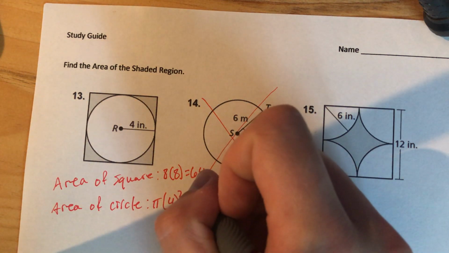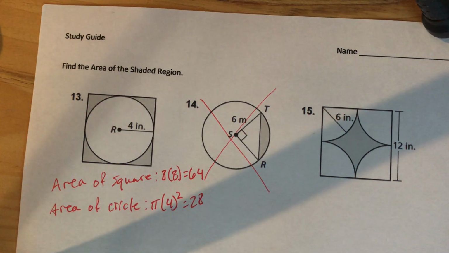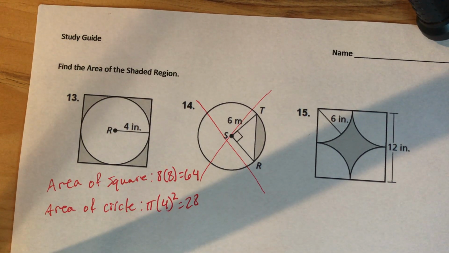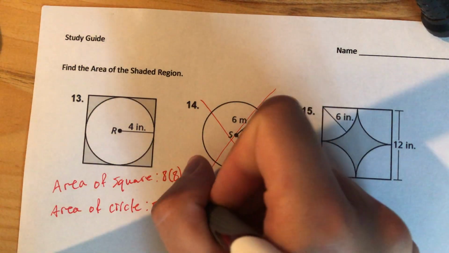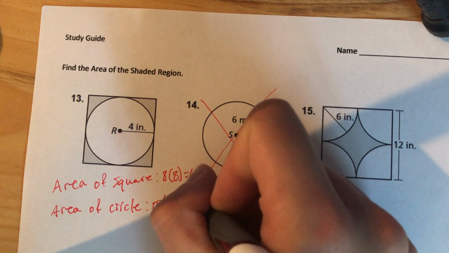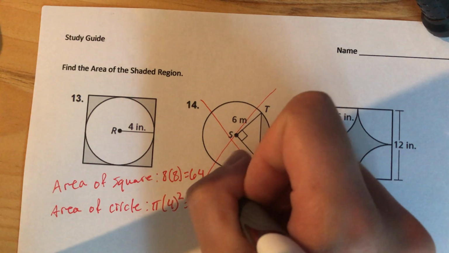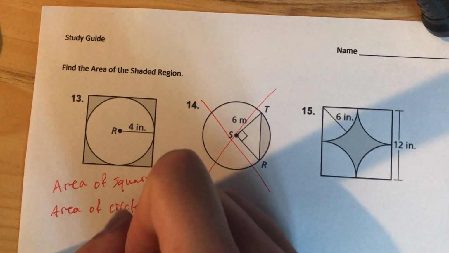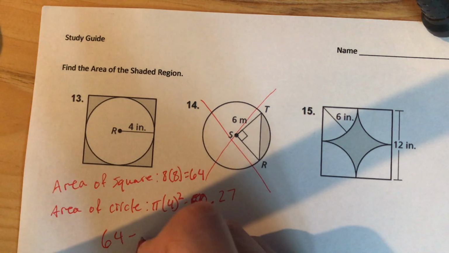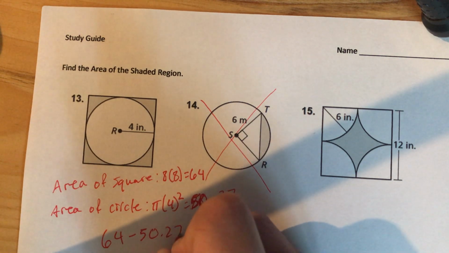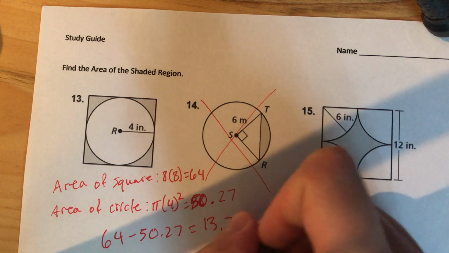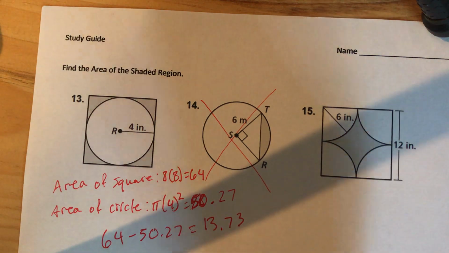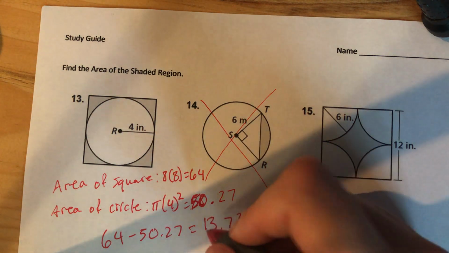Oh, no, it didn't work. That's not right. 16 times pi. Okay, sorry. It's 50. Big difference. 50.27. Okay, so we'll do 64. We'll take the bigger area and subtract it from 50.27. Okay, and that will give me 13.73. So that would be the way to do it.